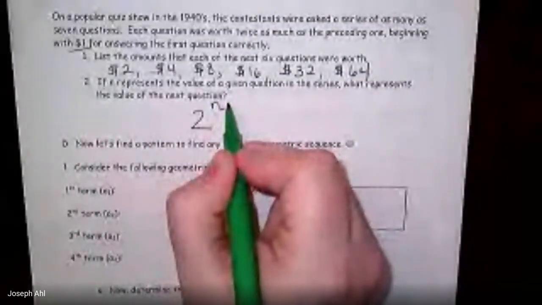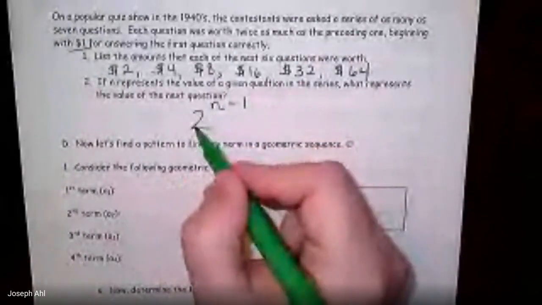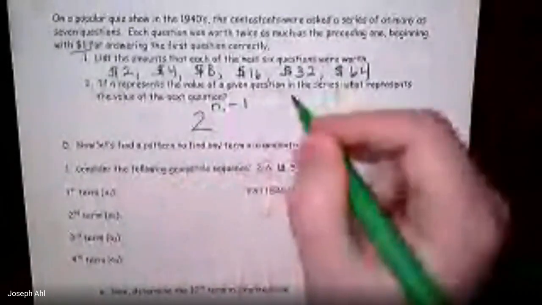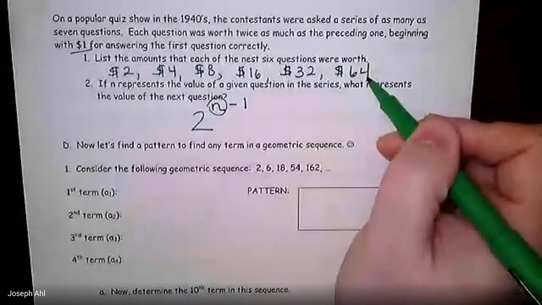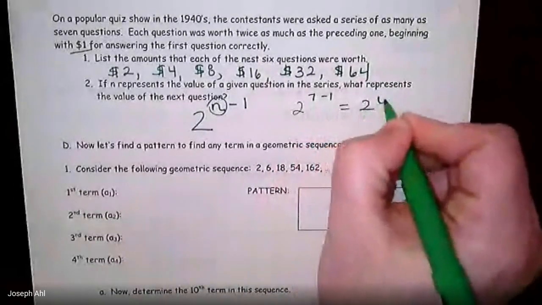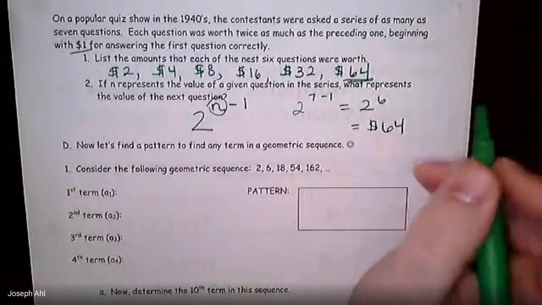In fact, it actually really is 2 to the n minus 1. And you can double check that for me real quick by saying, hey, what's 2 to the 7th? Or if you plug in n equals 7 for the 7th question, 2 to the 7 minus 1 would be 2 to the 6th, which should give you the $64 that question 7 was worth.